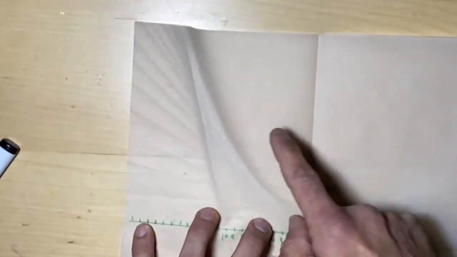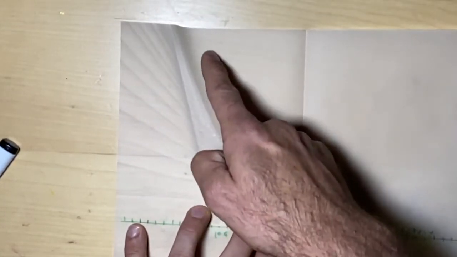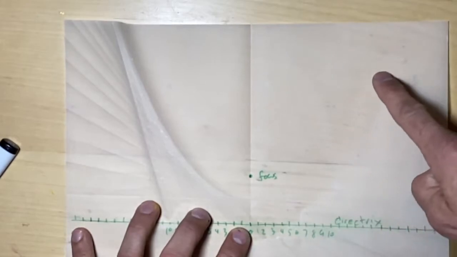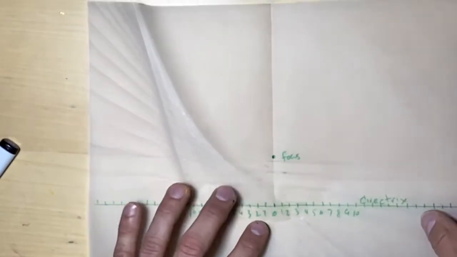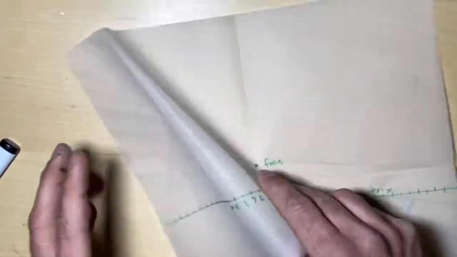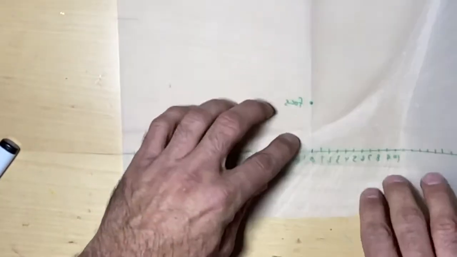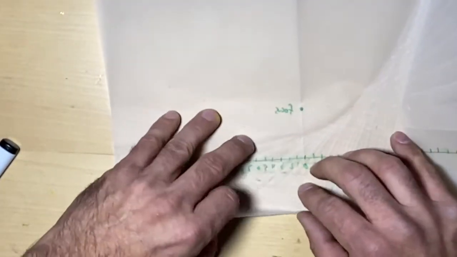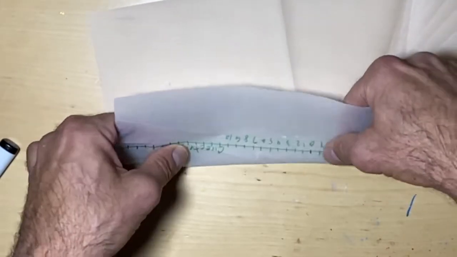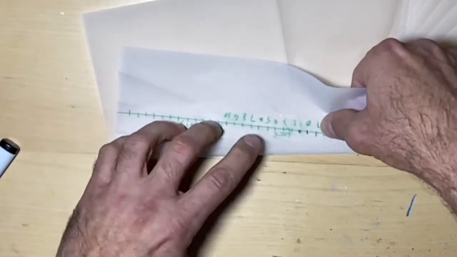So now that I'm done, you can start to see the parabola formed. I have one side completed, so the other side is going to finish. I'm going to repeat the process. So now I'll flip it back over. Now I'm going to fold the other side. Start at 1, line it up, and fold it.